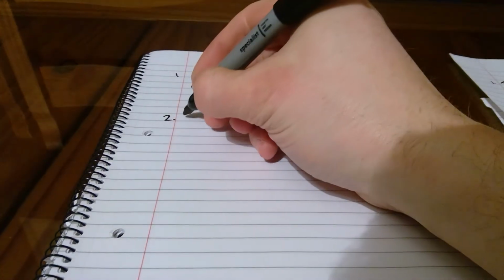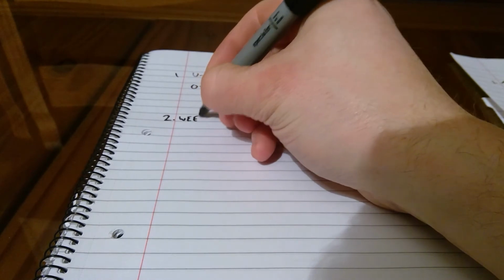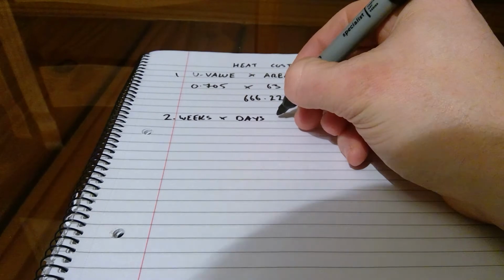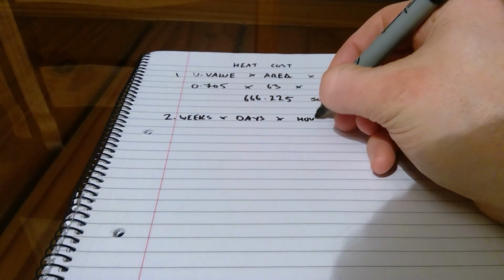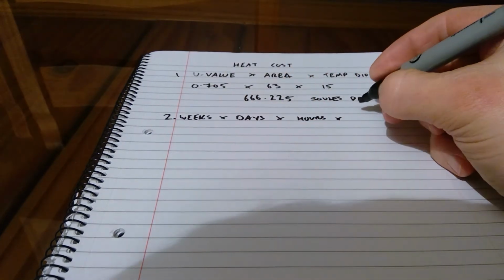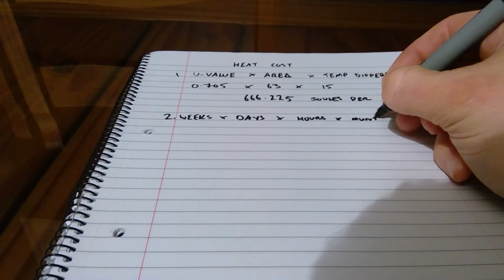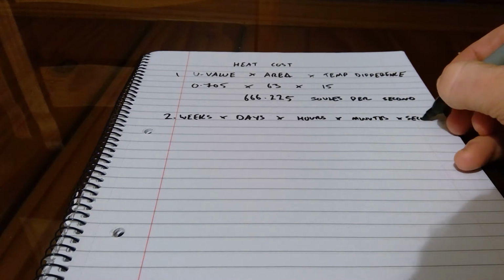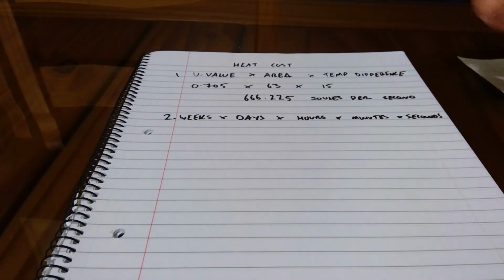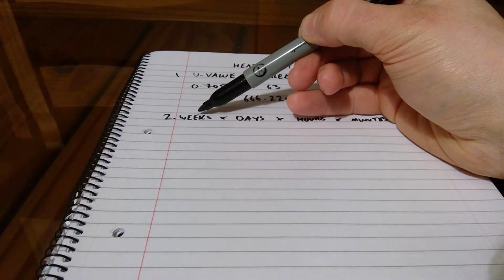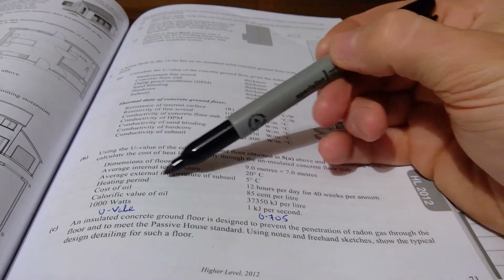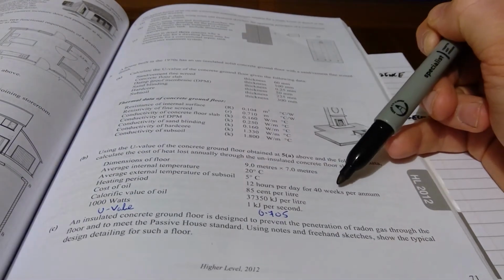That means we need to find out the weeks per year multiplied by the days per week multiplied by the hours per day multiplied by the minutes per hour multiplied by the seconds per minute. The weeks per year will be given to us in the question. The hours per day will be given to us in the question. If we look here, the heating period, 12 hours a day, 40 weeks per year.